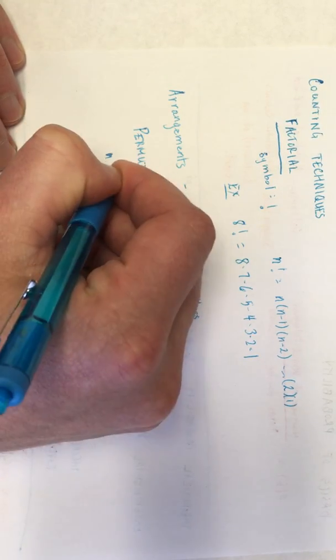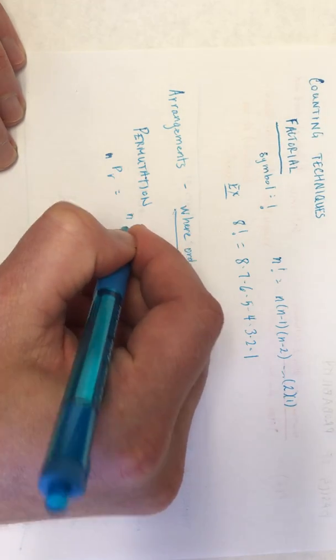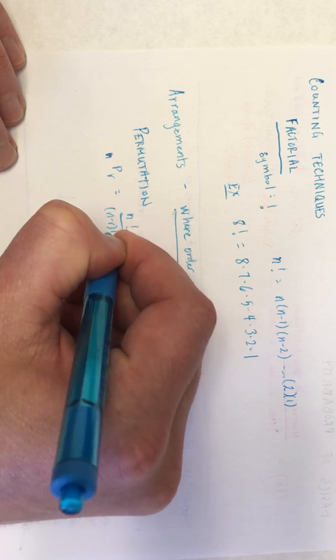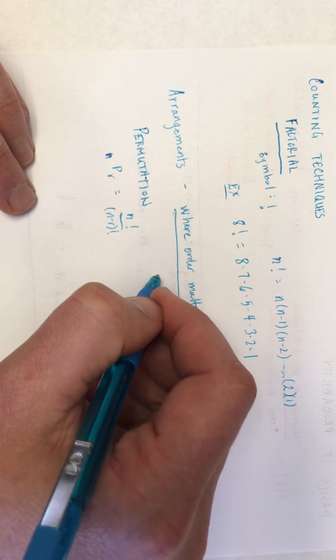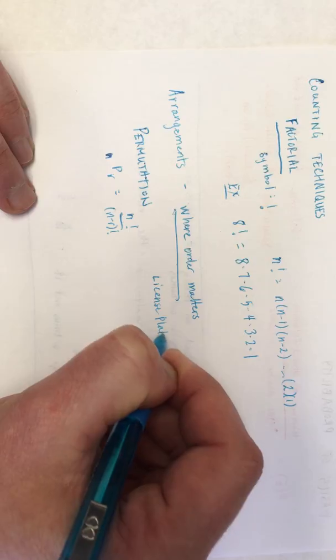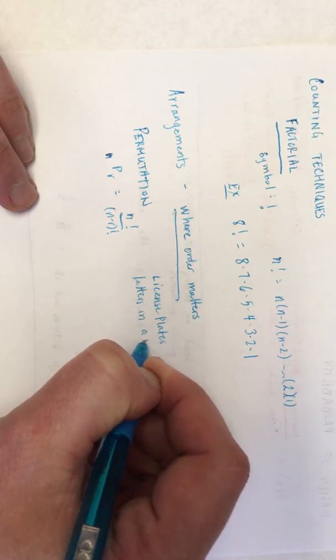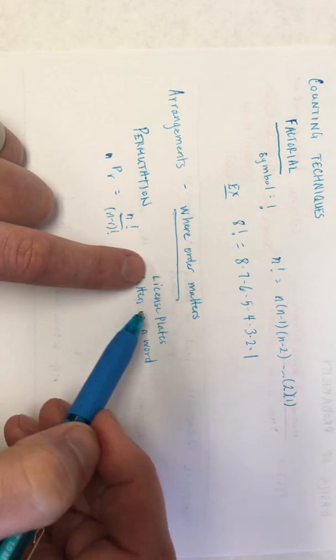So symbolically, they shorthand it nPr, and here's the formula: n factorial over n minus r factorial. Okay. Where does this happen? License plates, letters in a word. How can you arrange them? Because order matters for those things.